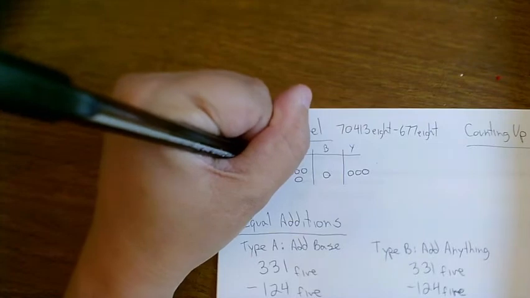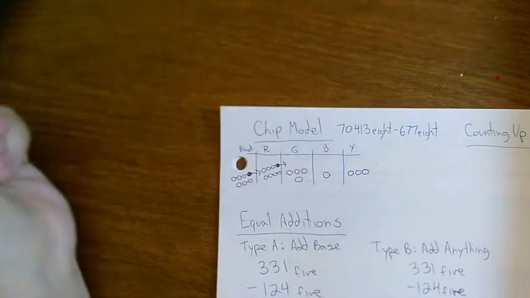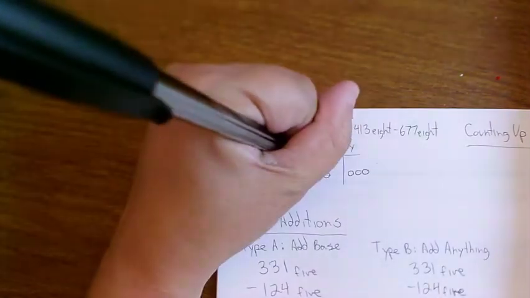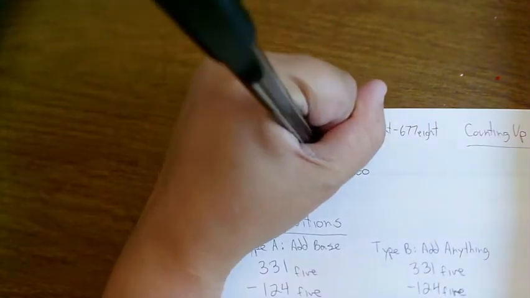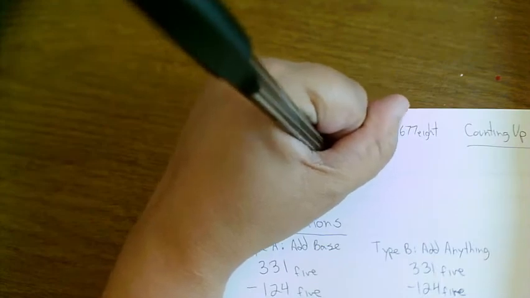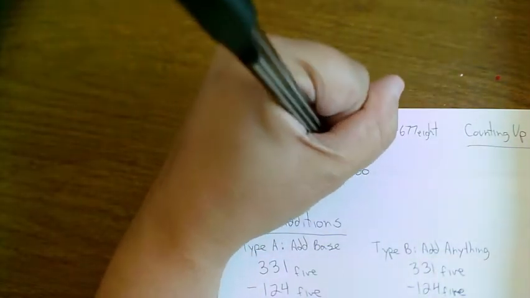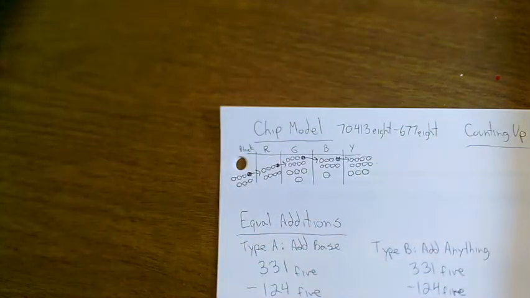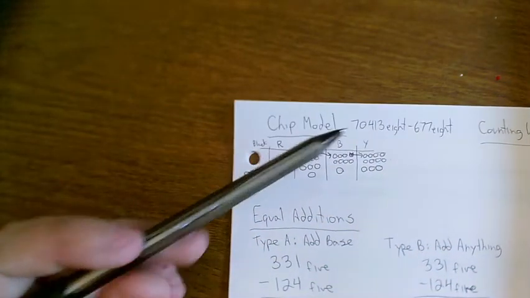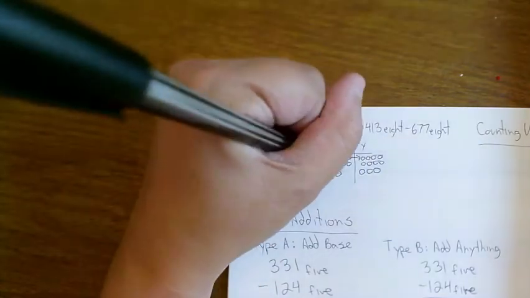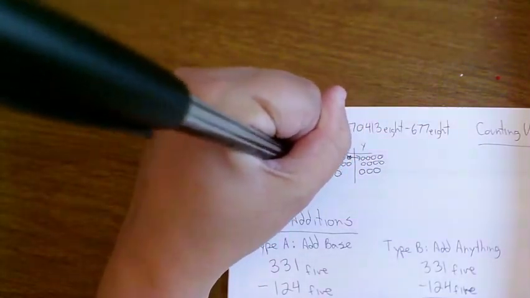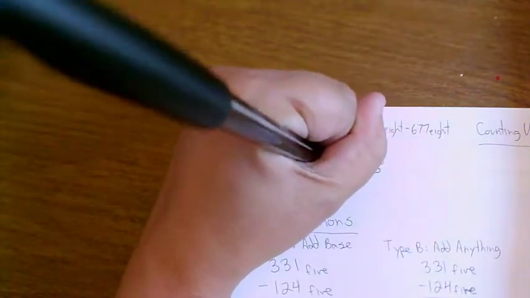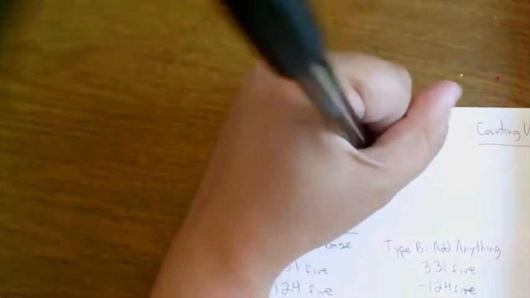Then let's just do all the trading we need. So one of the reds would trade in for 8 green. We need one of the greens to trade in for 8 blue. And then we need one of the blue to trade in for 8 yellow. Just doing all the trades at once. Okay, so then we can take away 6 green. We can take away 7 blue and 7 yellow.